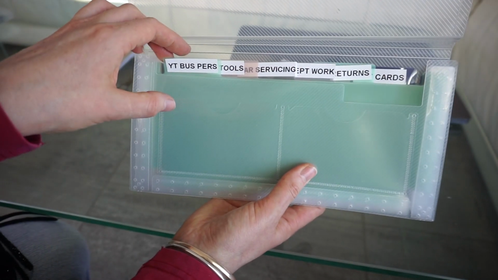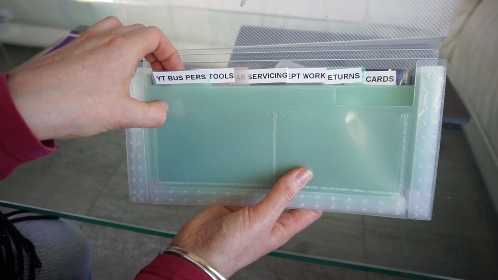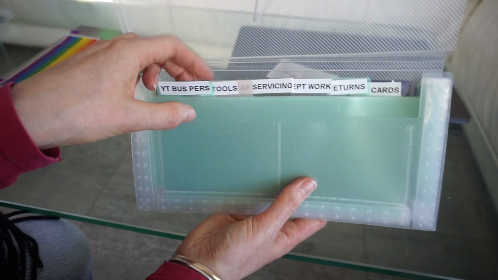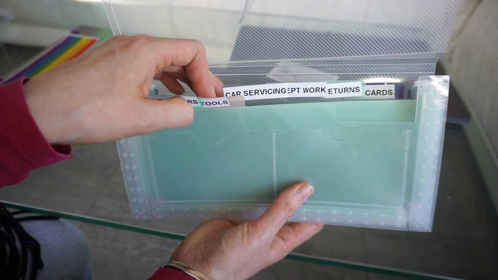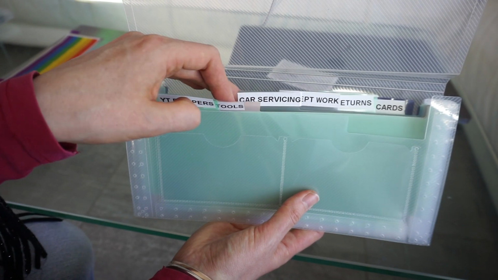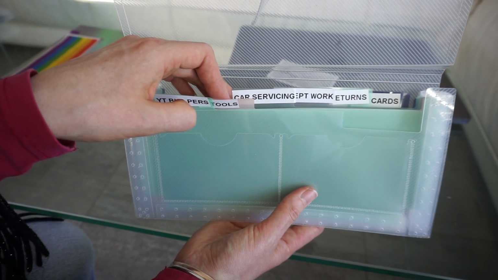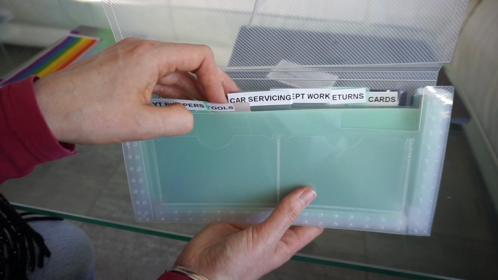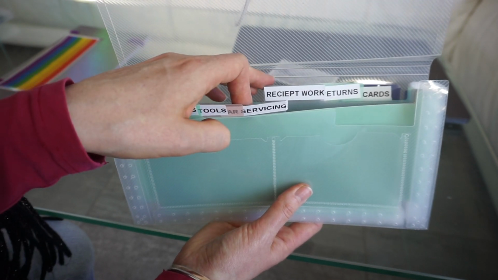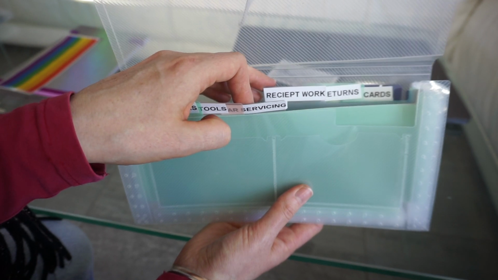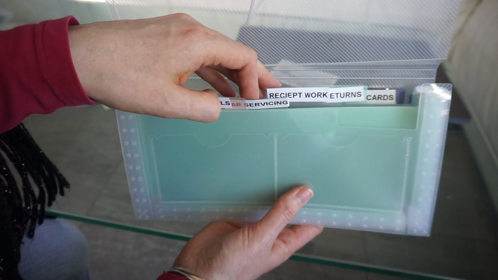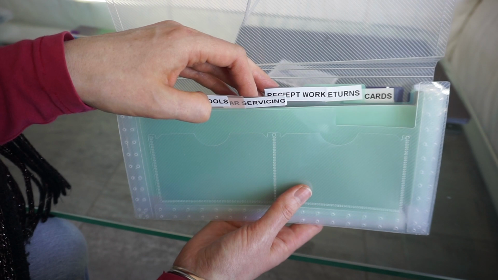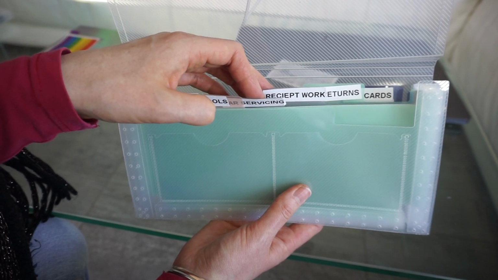So I've got YouTube for business and personal because it's a different claim amount. Then I've got my YouTube tools. I've got my car servicing because I do need to include stuff that's in my car, so it's going to be kept in my car. This is just going to be for all my car servicing. Then I have receipts for work. This is obviously separate to YouTube because it's not claimed as business, it's claimed as a whole different thing.